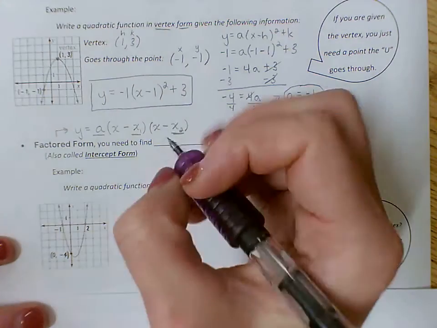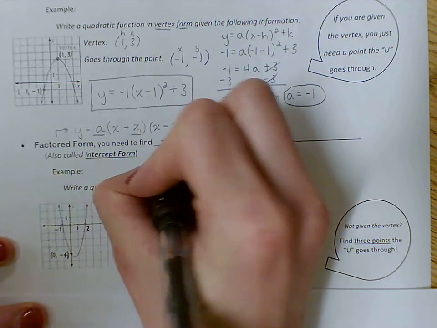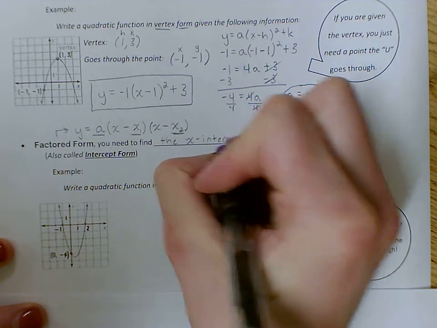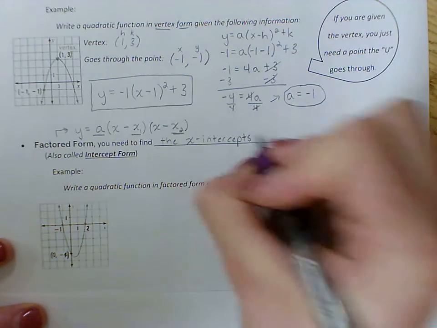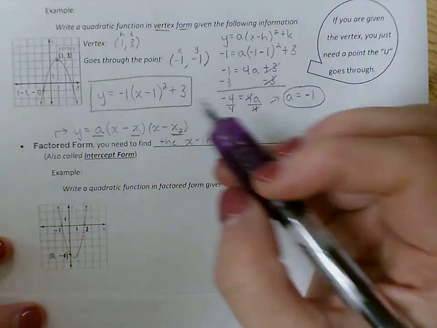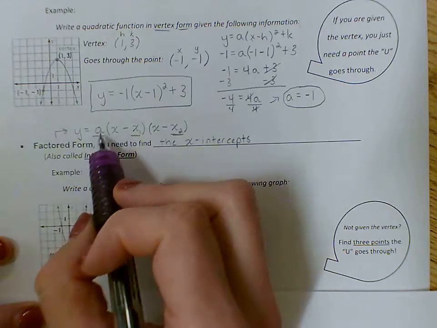You have to know both of the x-intercepts, where it crosses the x-axis. But then, like you did in the problem up here, you also have to have a coordinate that it goes through so that you can find that number up front.